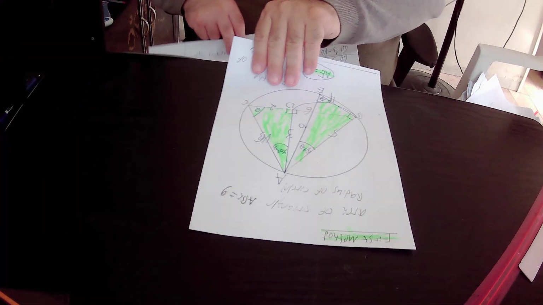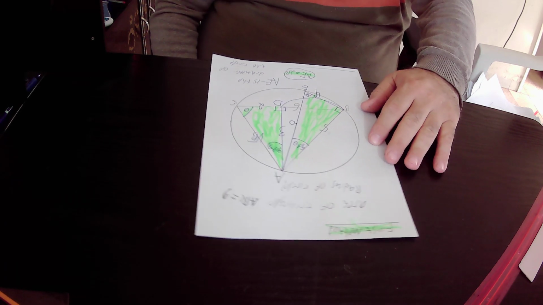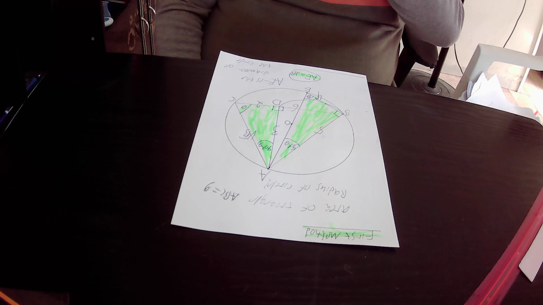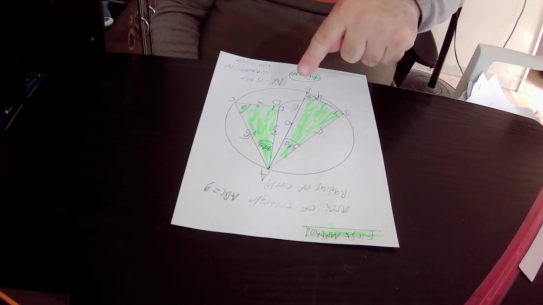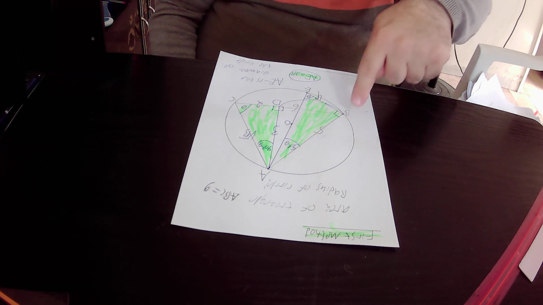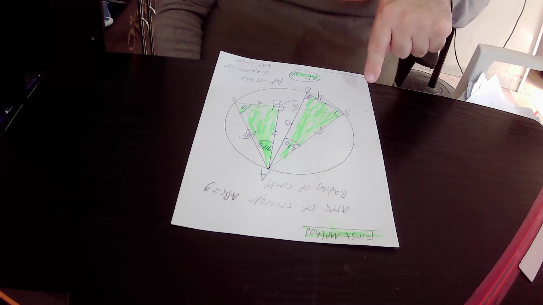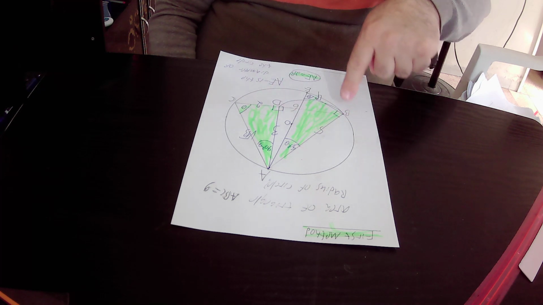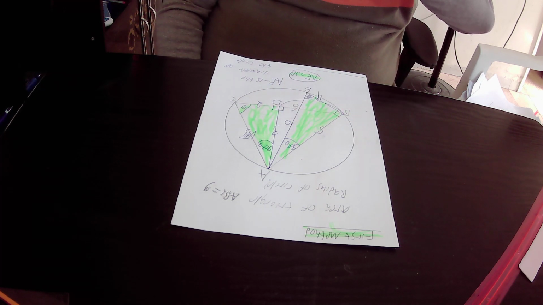Next, I presented to you the second question, and we solved the second question in three different methods. In the second question, we have this circle that encloses triangle ABC. The area of triangle ABC equals 9 square units, side AB equals 5 units, side BC equals 6 units, and we want to find the radius of this circle that encloses triangle ABC.